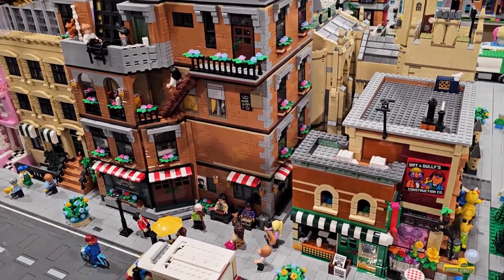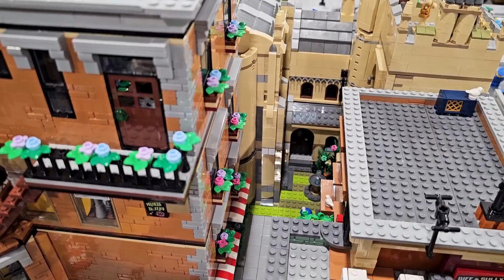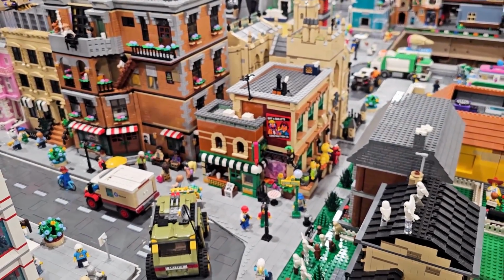Now there's this little walkway here that will lead to the backside of the university, to like the little courtyard right there. So it makes sense from that point of view. It is a little bit crowded for sure.